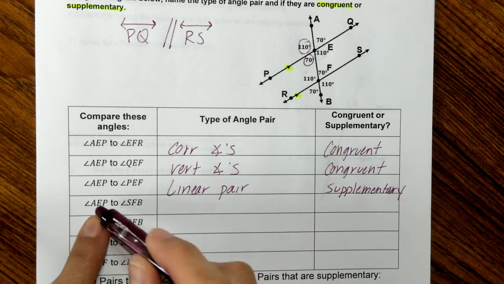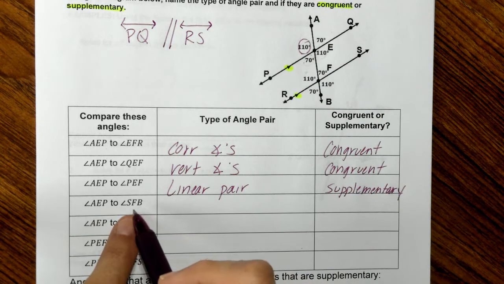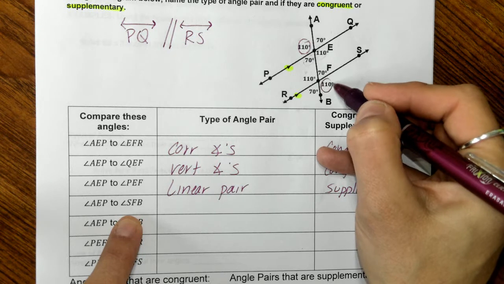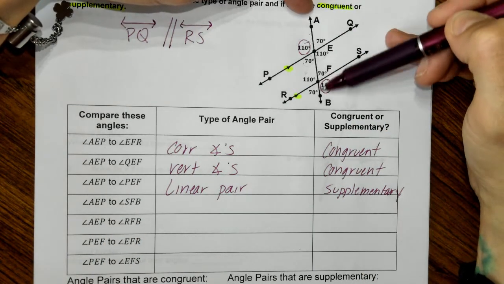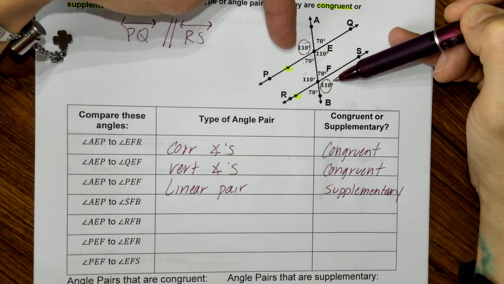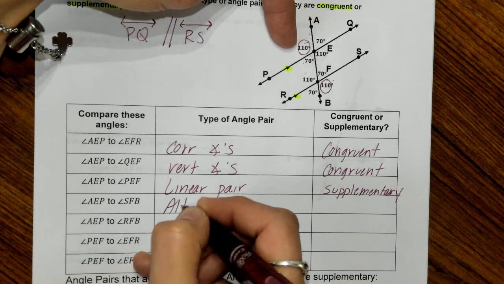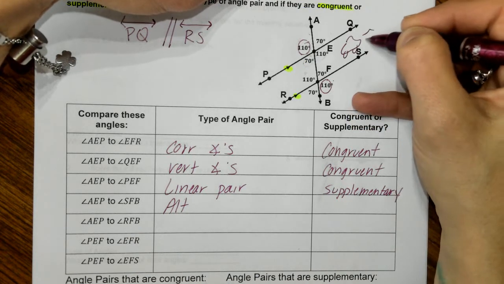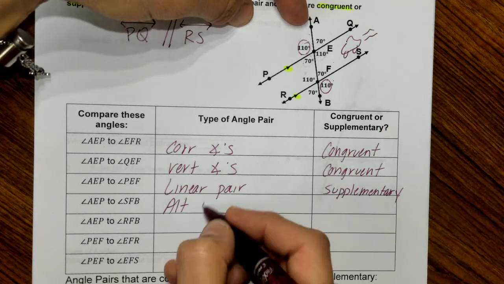Now we're going to stick with angle AEP, that 110 that we've been using, and we're going to go to angle SFB. So from S to F to B, we're looking at this angle. Let's take a look at our transversal right here. Line AB is our transversal. We notice that they are alternate, on opposite sides. One's to the left, one's to the right. Alternate. Here's the interior, the road where the car is going to be driving. They are outside the road, safe, so they are exterior.